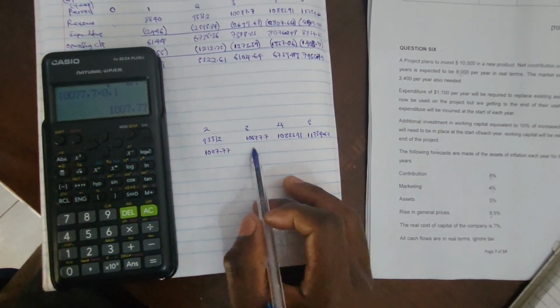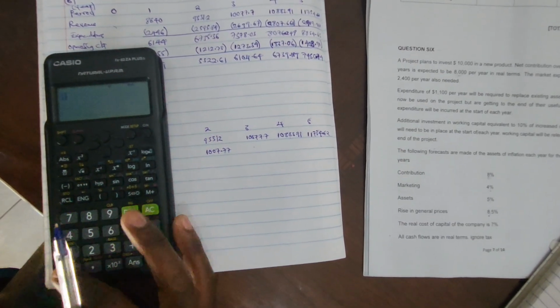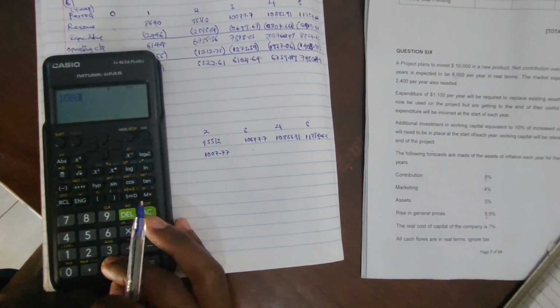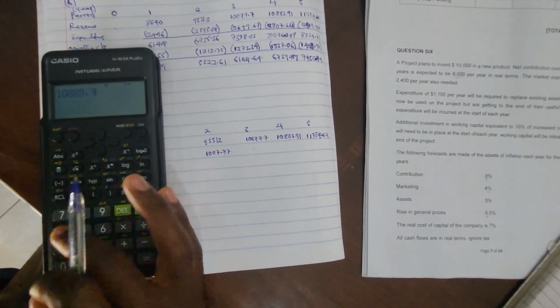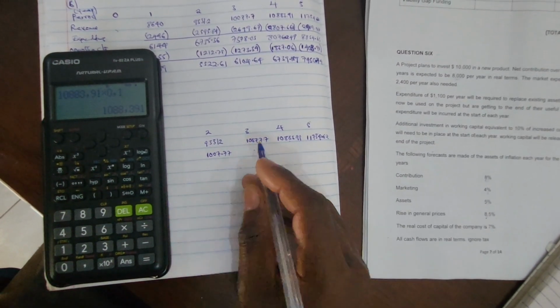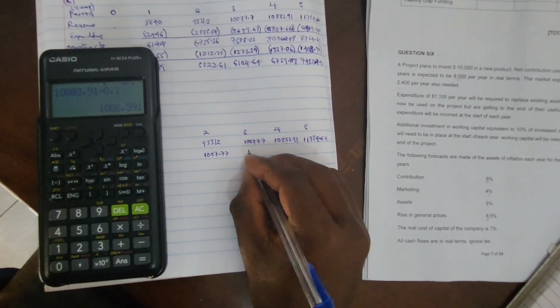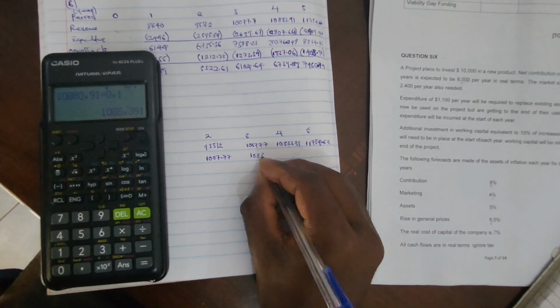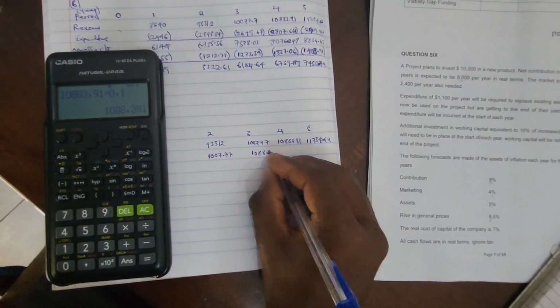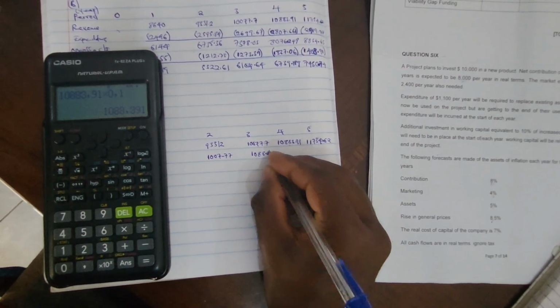Okay, then for year 3 we do the same. 83.91 multiplied by 0.1. Okay, and so we get 888.3, or you can say 0.4. We just round it off.